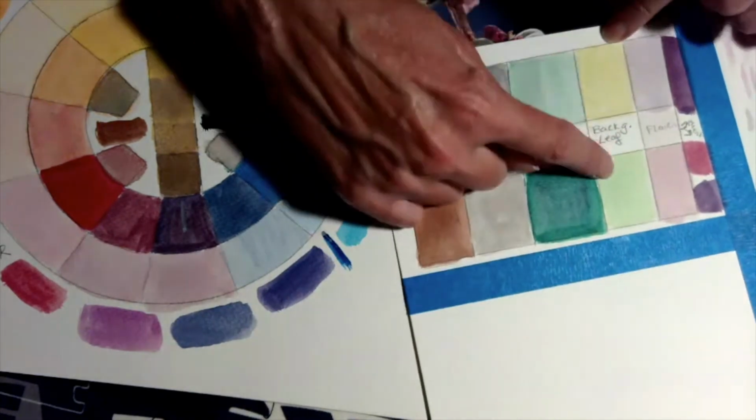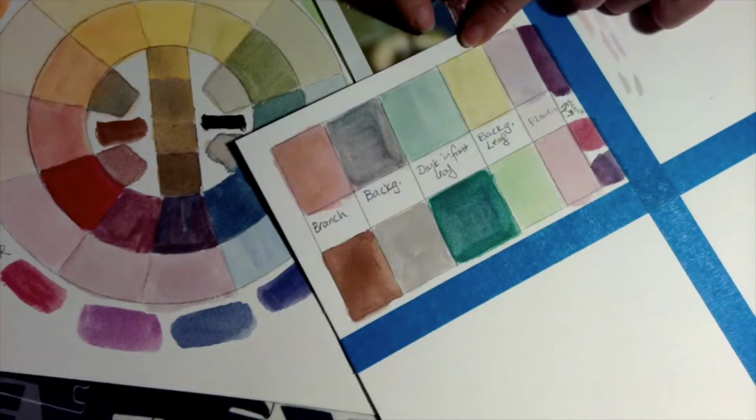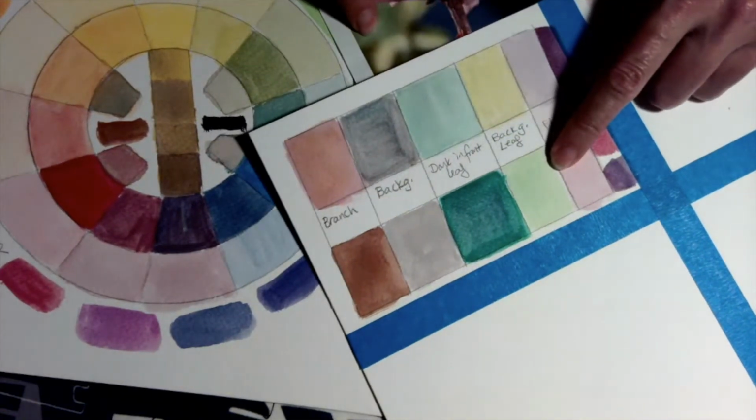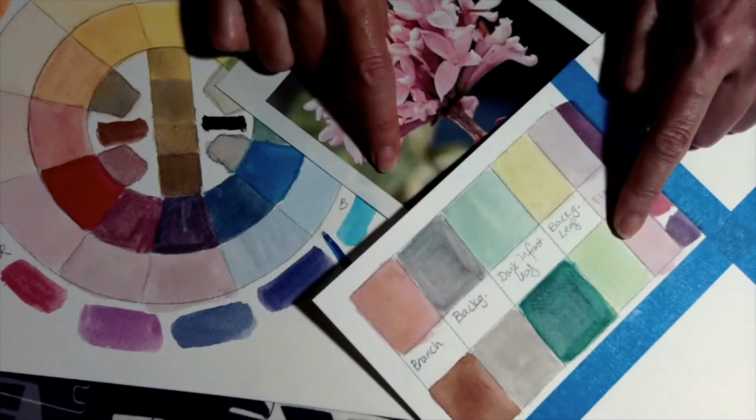But give yourself some options. Is it this yellowy green, or is it a slightly cooler yellowy green that you want to work with, right? So you have this kind of range, right?